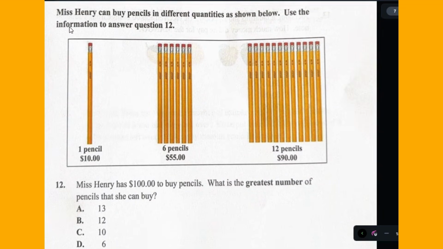Moving on. Miss Henry can buy pencils in different quantities as shown below. Use the information to answer question 12. So if she were to buy single pencils, she would get them at $10 for one. If she were to buy 6 pencils, she would get them at a price of $55 for the 6 pencils. And if she were to buy 12 pencils, she would get it at $90.